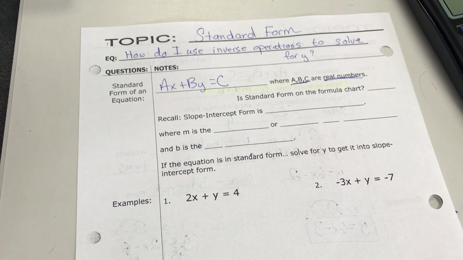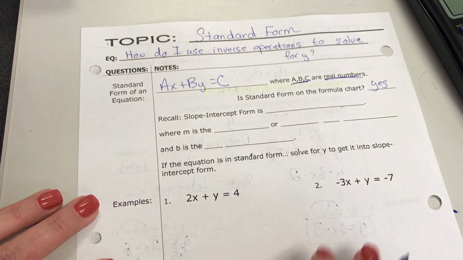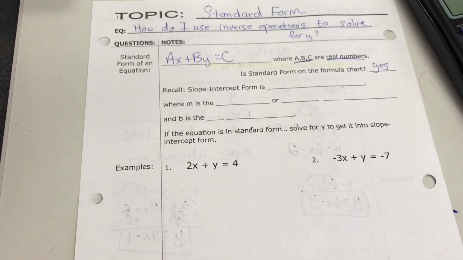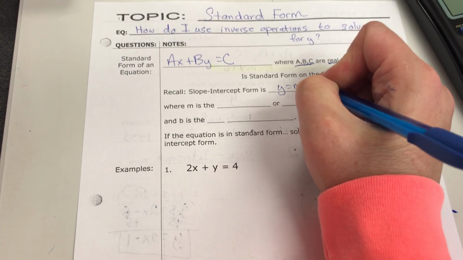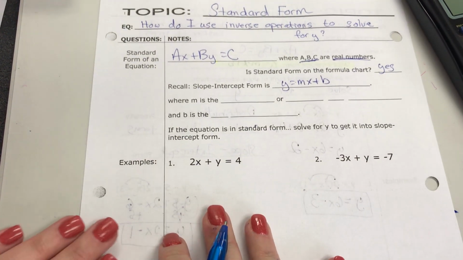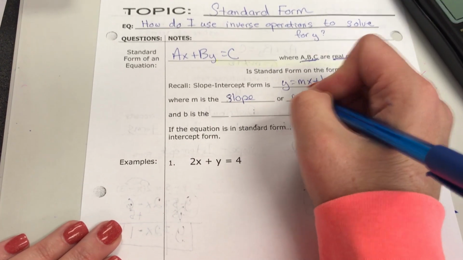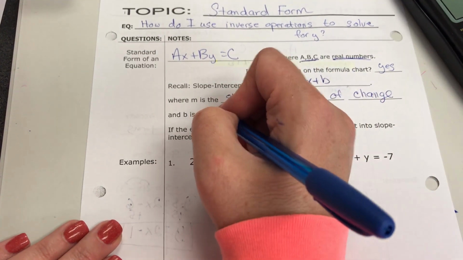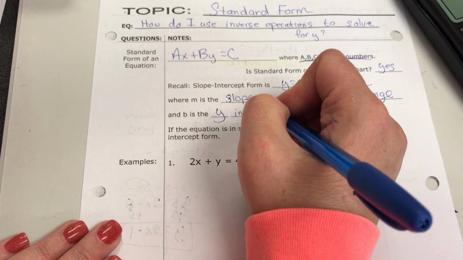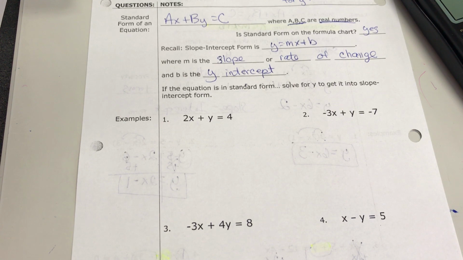Is standard form on the formula chart? Yes, if you look at your star chart, you will see the standard form. So it's one of those things that you'll always have with you. So let's recall, what is slope-intercept form? Slope-intercept form is y equals mx plus b, where m is the slope or rate of change, and b is the y-intercept.